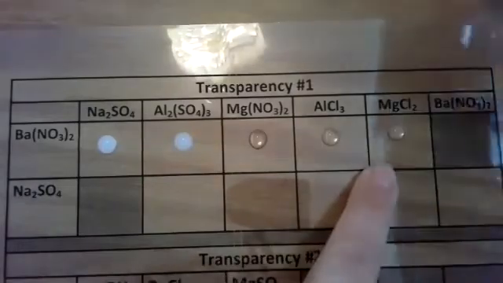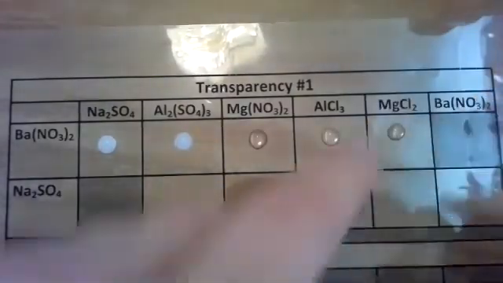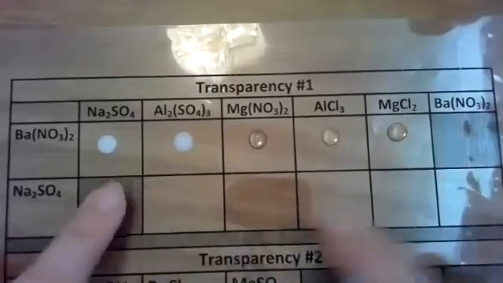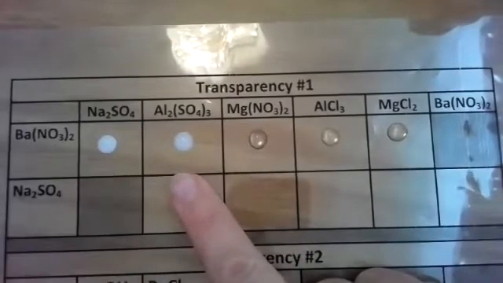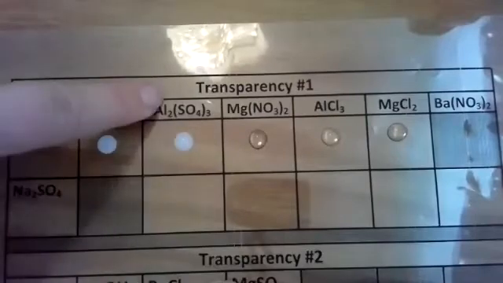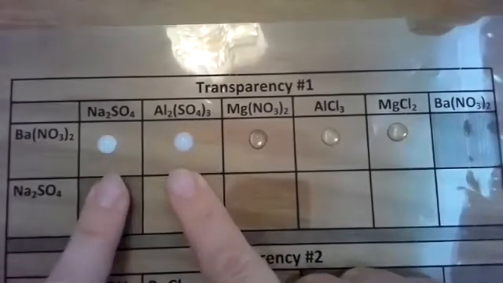Magnesium chloride. We'll look for magnesium chloride in the bottles that I brought home. And I'll react that 1 drop. And again, no reaction. So far we've only had 2 react with white precipitates. Barium nitrate and sodium sulfate and barium nitrate and aluminum sulfate are my 2 reactions.